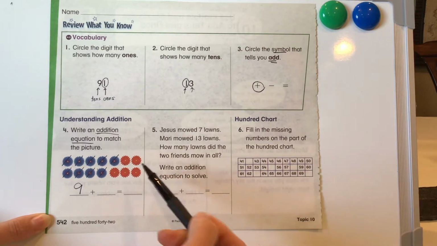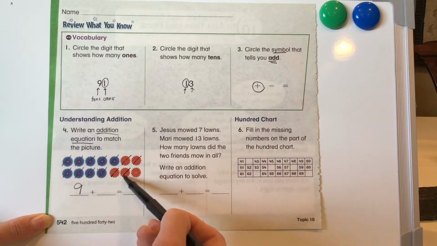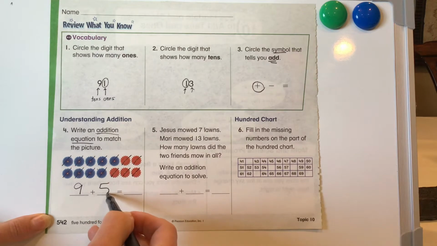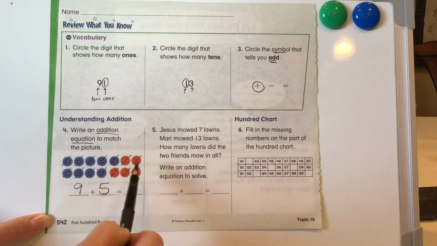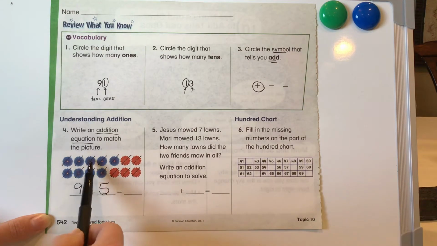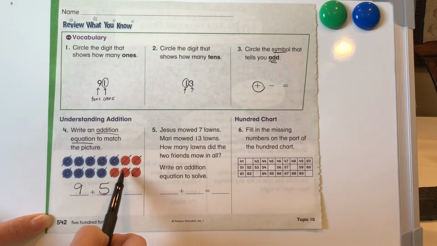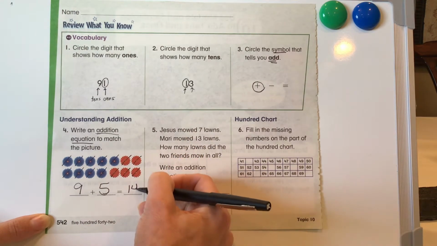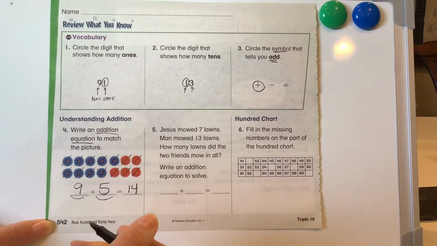Now let's count how many red flowers we have. 1, 2, 3, 4, 5. So 9 plus 5. Now one strategy we could do is we could count all of them to get our total. 1, 2, 3, 4, 5, 6, 7, 8, 9, 10, 11, 12, 13, 14. So that is one strategy. We can count all of them, or we can just remember that 9 plus 5 equals 14.